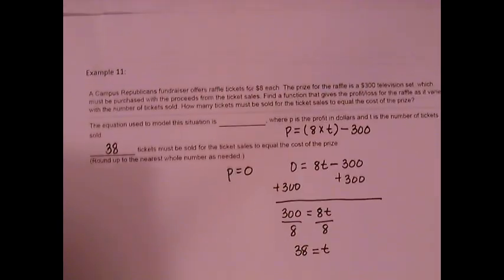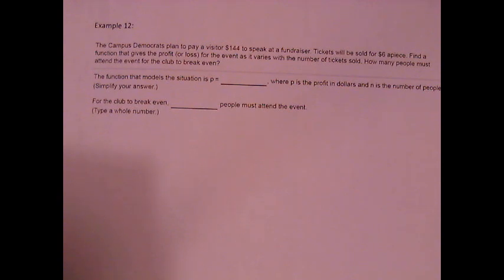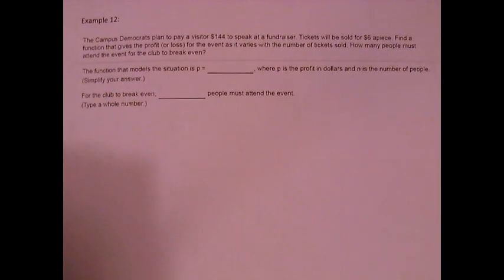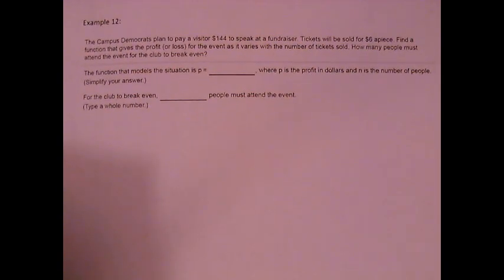Okay, and finally, example 12. That's the last example in this video. The campus Democrats plan to pay a visitor $144 to speak at a fundraiser. Tickets will be sold for $6 apiece. Find a function that gives the profit or loss for the event as it varies with the number of tickets sold. How many people must attend the event for the club to break even?